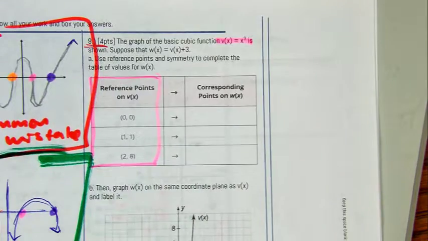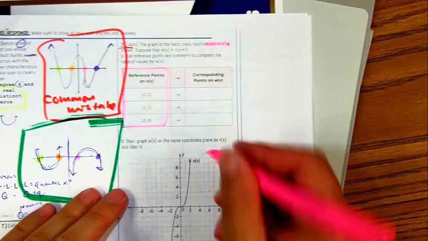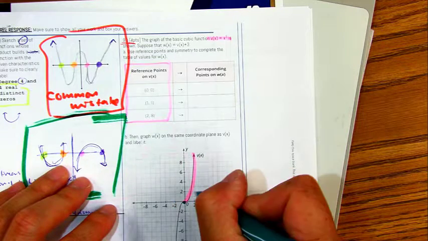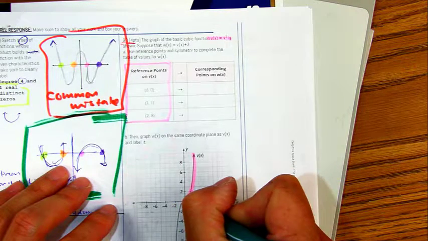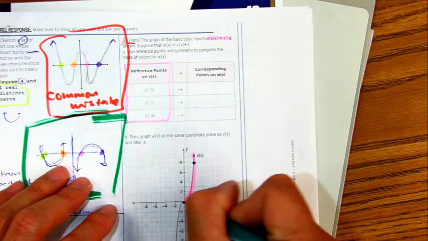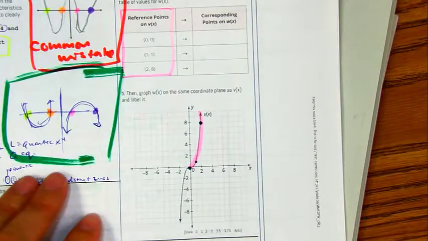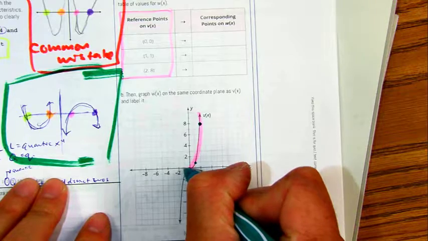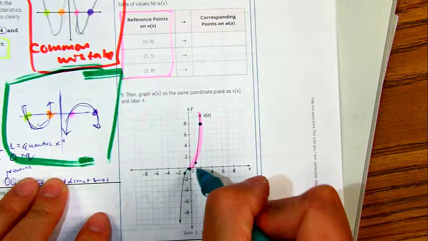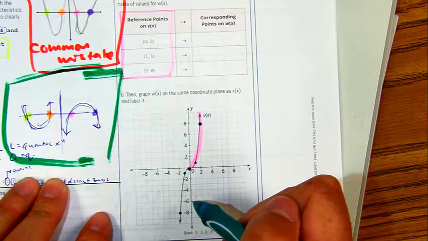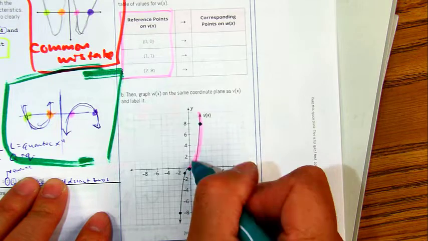And those ordered pairs are already on here in pink: 0, 0, 1, 1, and 2, 8. So those points are already there. How do you use reference points and symmetry to complete the table of values? So let me just tell you how to graph the pink one by symmetry. Instead of going right 1, up 1, you're going to go left 1, down 1. That's how you get that point. Instead of going right 2, up 8, you're going to go left 2, down 8. This is an odd symmetry, which means that it's symmetrical about the origin, 180 degrees.